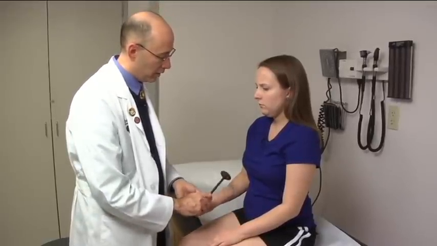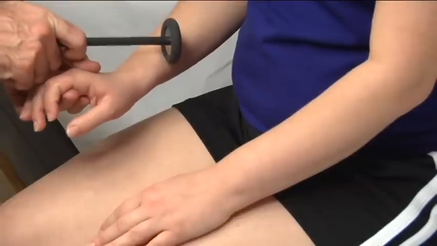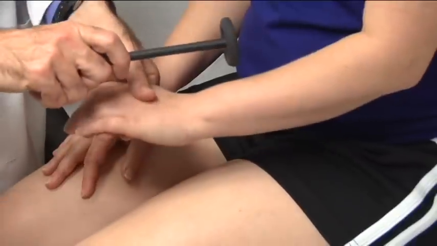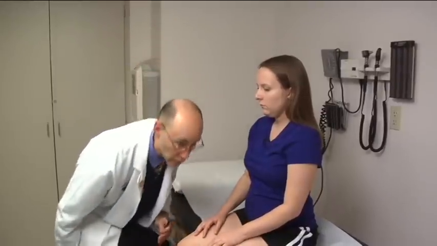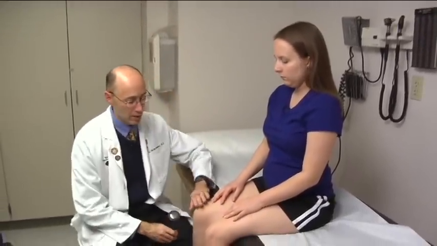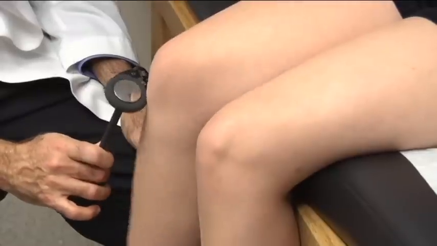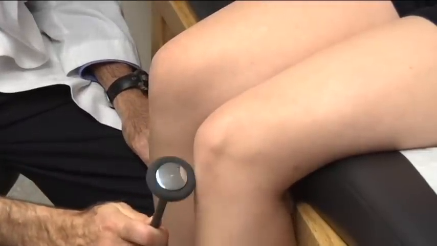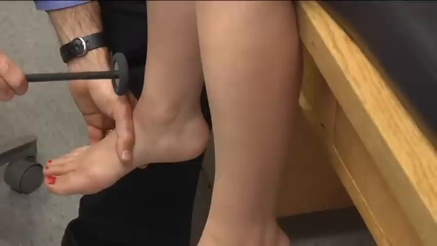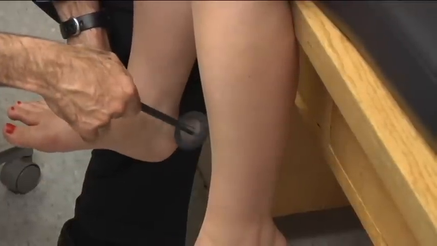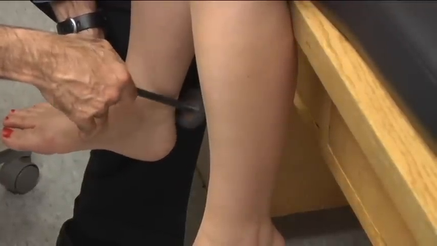Now check the brachioradialis. It's a long tendon in the forearm. Hit it gently and feel and look for the contraction. Compare side to side. Now I have to sit down to check for the knee jerk and ankle jerk. Hit the knee lightly and compare side to side. For the ankle jerk, if you place a little tension on the Achilles tendon but have the patient relax, it will help facilitate the ankle jerk.